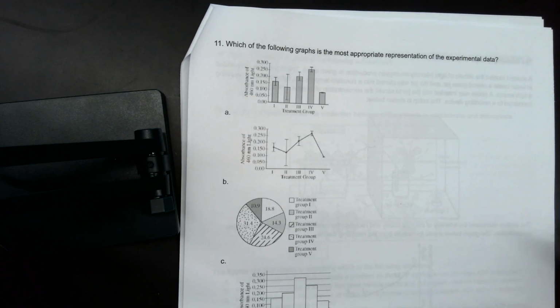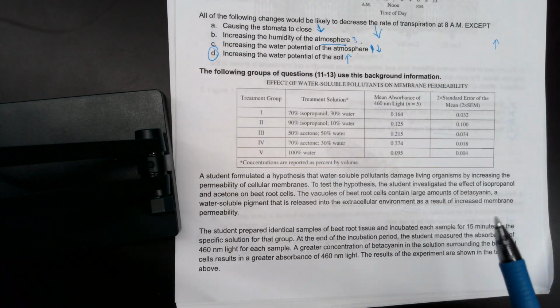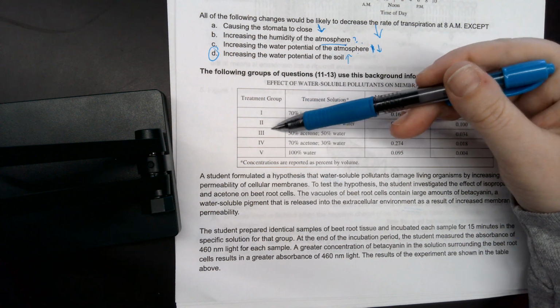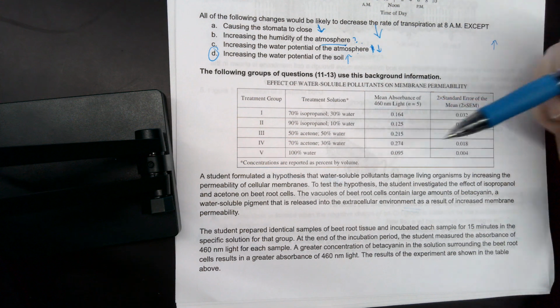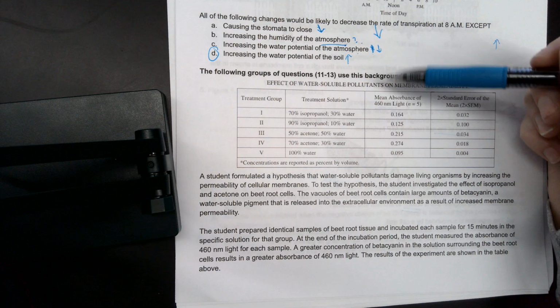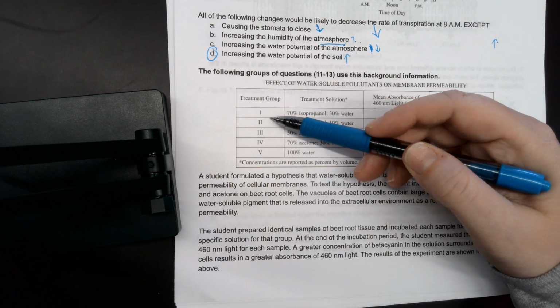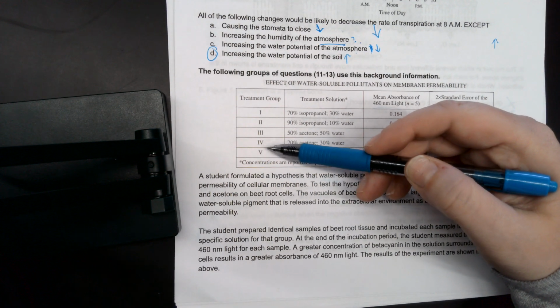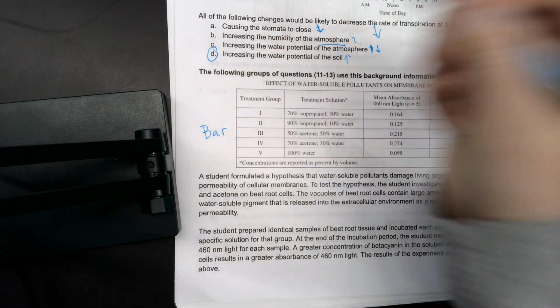So number 11 says, which of the following graphs is most appropriate representation of the experimental data? So if I go back here, and I'm looking at what they're looking at, I have a treatment group, 1, 2, 3, 4, 5, and in these groups they have these different solutions given, and we are measuring the mean absorbance of light. Okay, so if the groups are 1, 2, 3, 4, and 5, you can't have a group 1.5, you can't have a group 4.8. These are just different discrete categories, so this is going to be a bar graph.